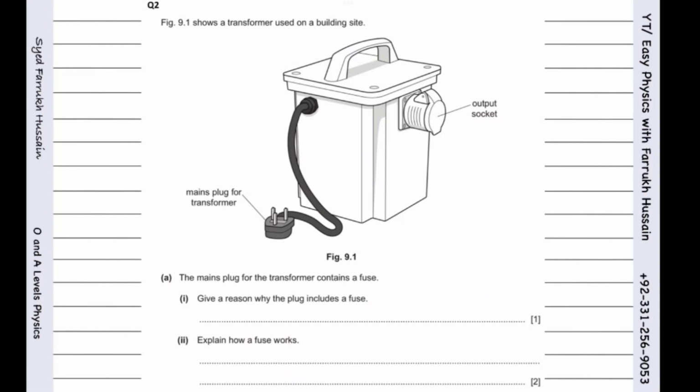Because when there's something wrong with the circuit, the fuse melts. Why does a fuse melt? Because of too much current. Very good. When the current exceeds the operating current value, the fuse will melt and it will protect you and your device.